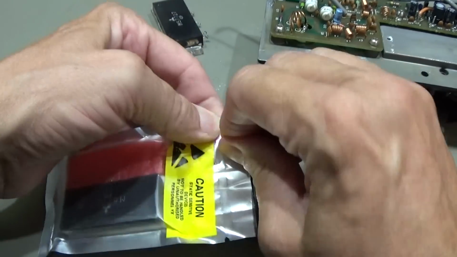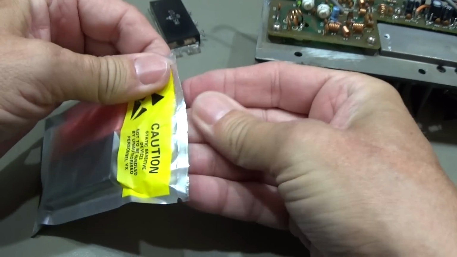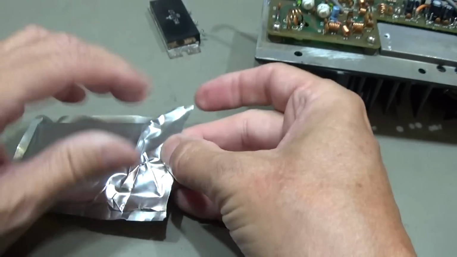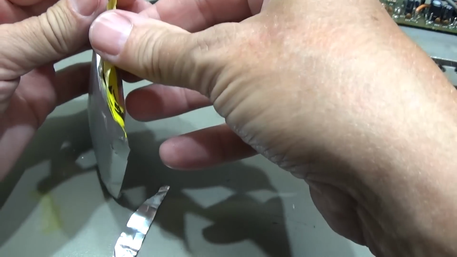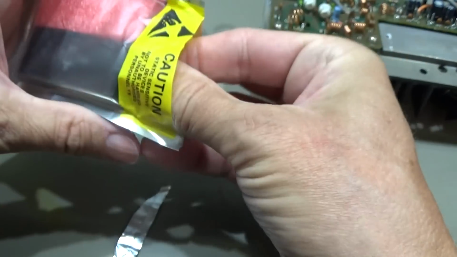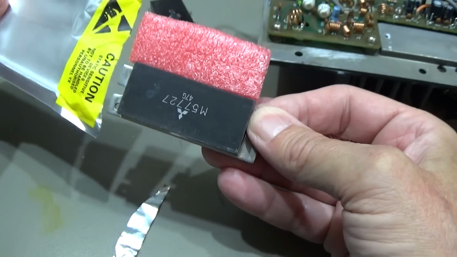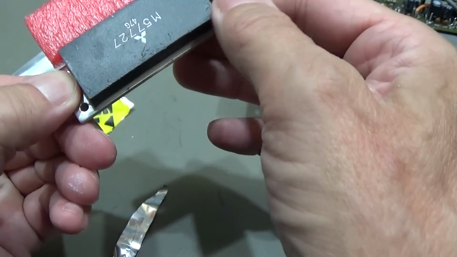Okay, so let's take out our new device. Okay, so let's see what we have.